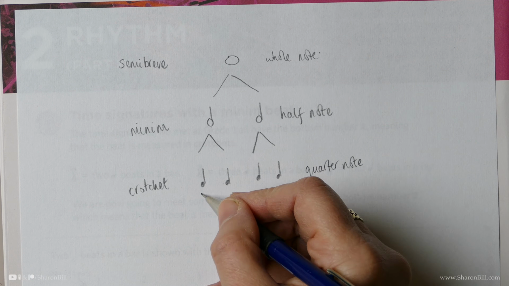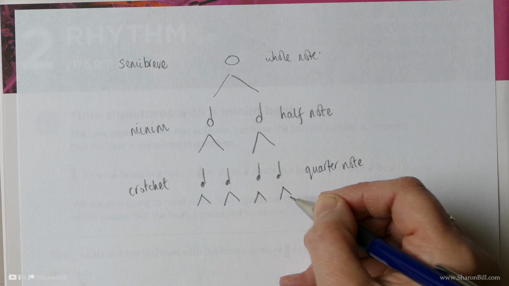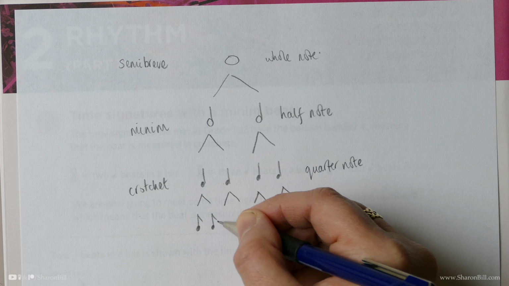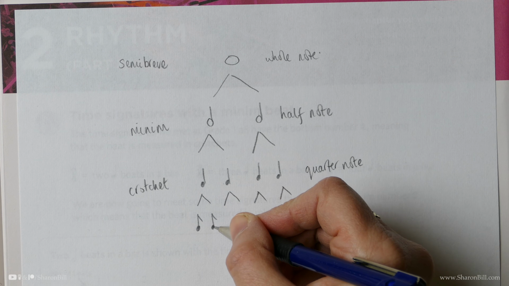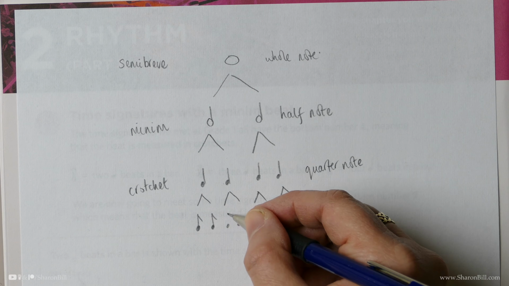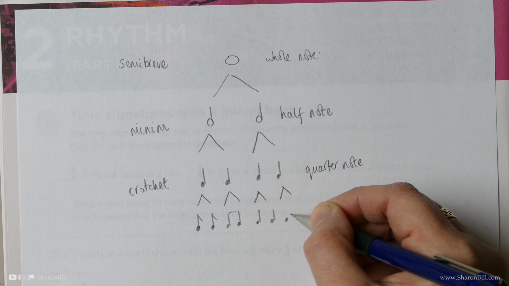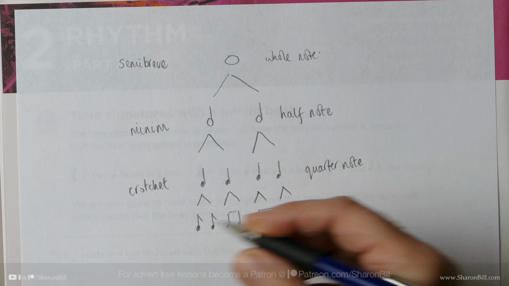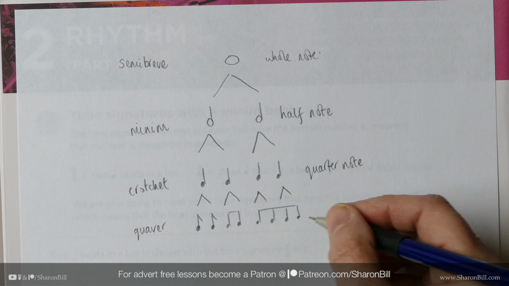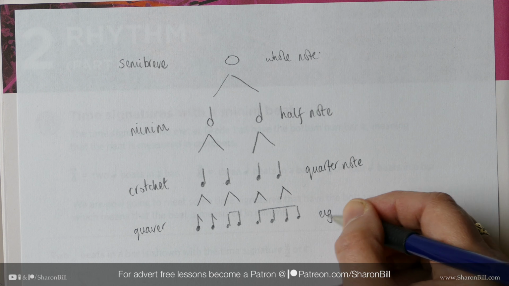And if we divide again, a quaver plus a quaver, half a beat plus half a beat is 1 beat, or we can beam them like this. And so the classical name quaver, or the American name is 8th note.